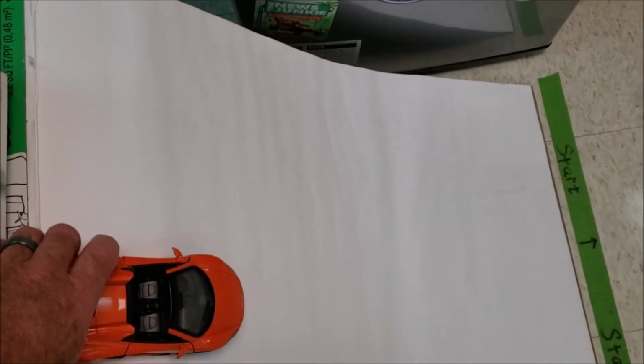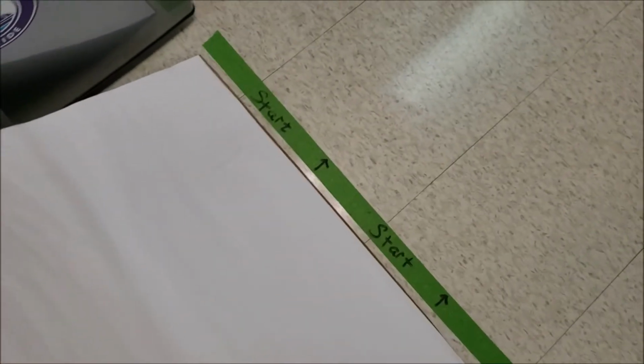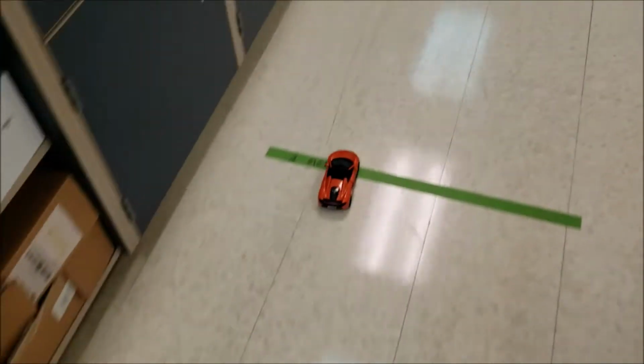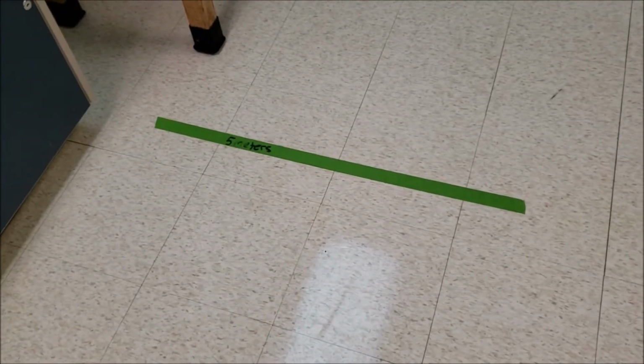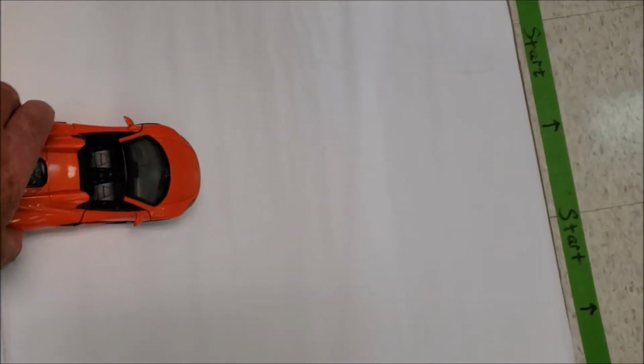So I'm going to do a countdown, but remember, I'm not going to start the timer until it crosses the start line. So 3, 2, 1. Cross, cross, cross, cross. And then it stops on the 4. So again, you're going to leave the 5 blank. All right, and I'm going to do that a second time so that you have a second set of data. And that way we can see if our data is repeatable.